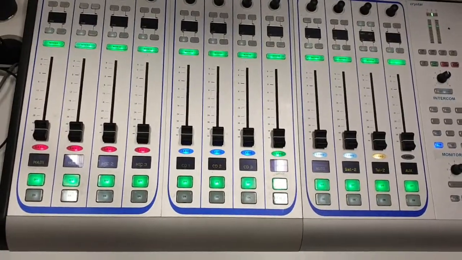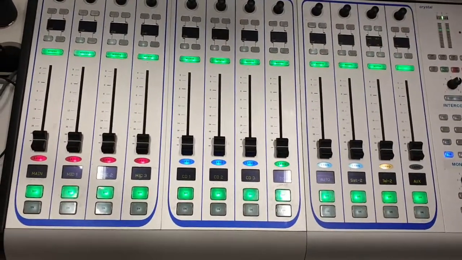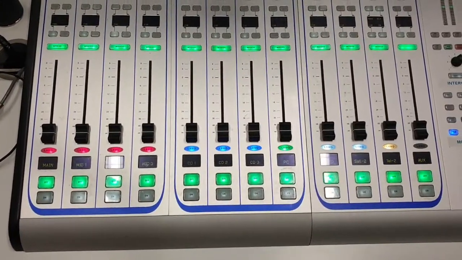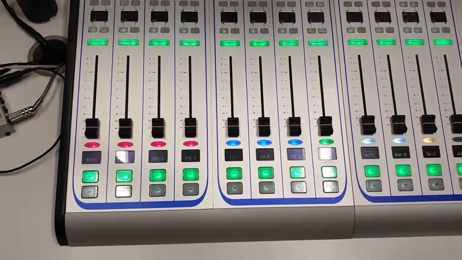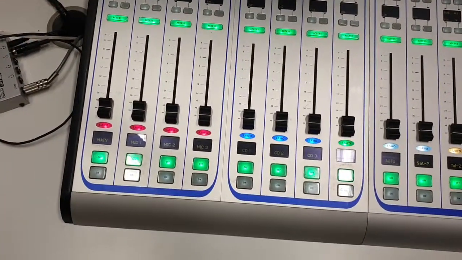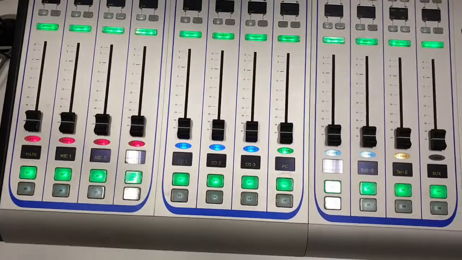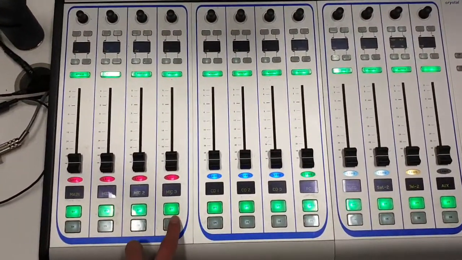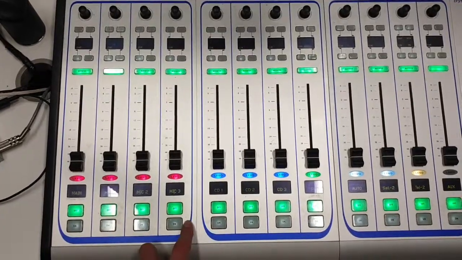So across the whole panel, we've got a number of different channels which correspond to a different piece of equipment. Whilst each of them operates a different piece of equipment, the layout of the buttons is quite similar. First of all, on the very left of the panel, we've got this section here. They're all for our microphones.